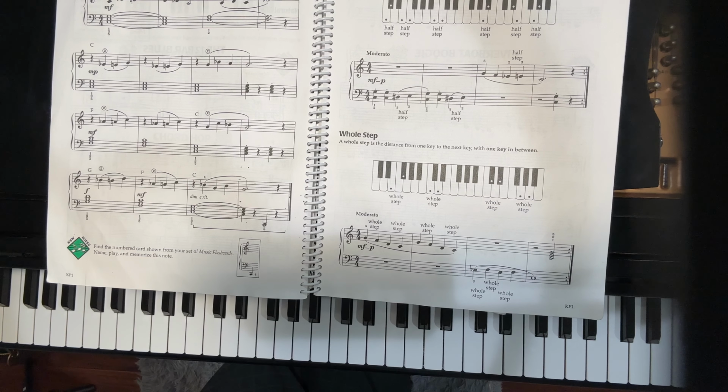In Western music, a half step is the distance from one key to the very next key with no key in between. On the piano keyboard, the distance between any two keys, white or black, is a half step.